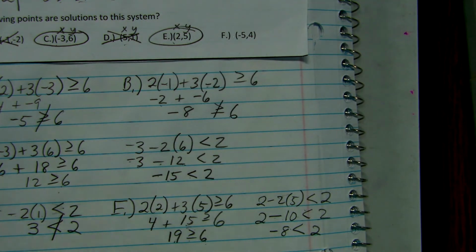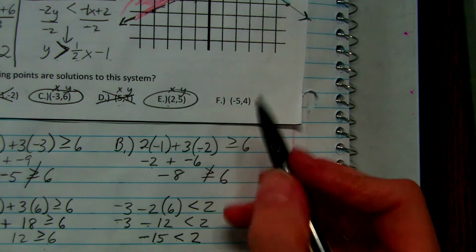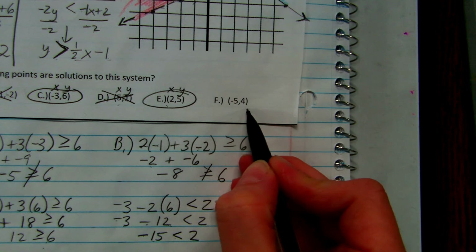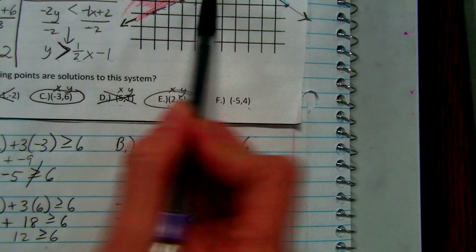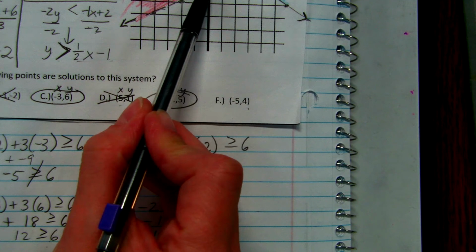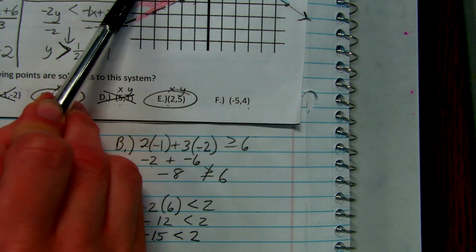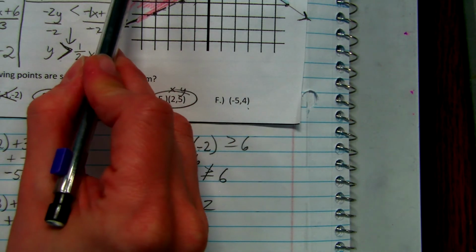Okay, there's one more for this problem. There's a reason we're not going to do 10 of these because they take a while. And it's negative 5, 4. So let's start at the origin. Where do I go to do the negative 5? Left 5, up 4. I said it. And so it's right there.